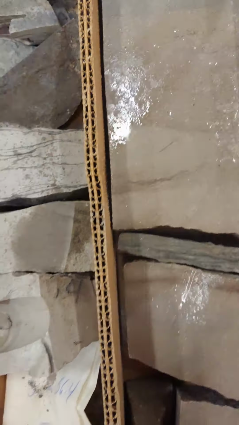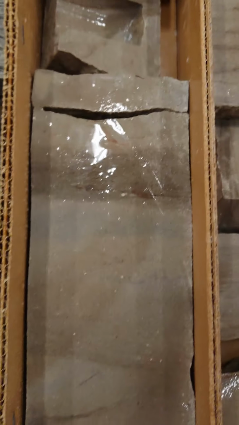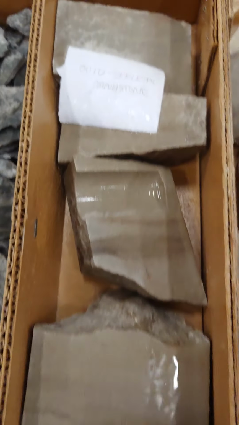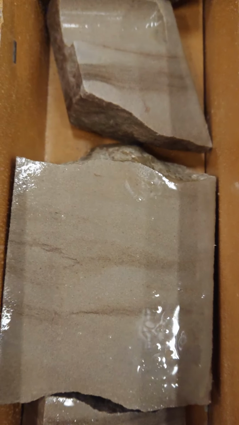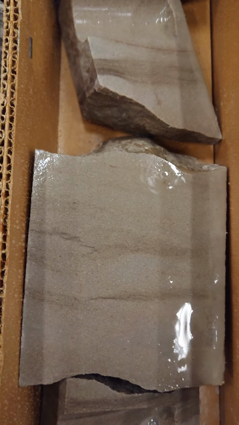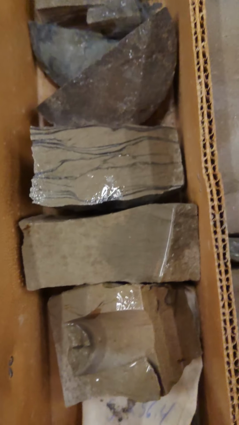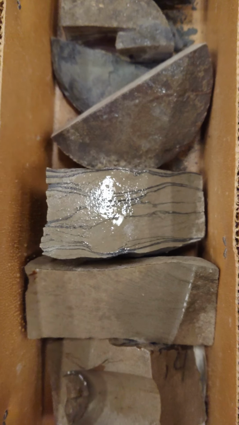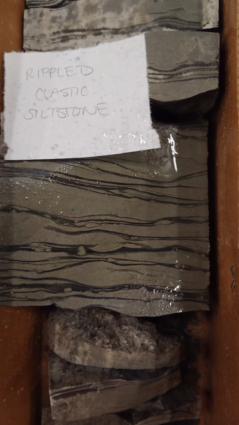And the ooids get better developed, I guess you could say, the further up section you go, until you get up here, where it's pretty much an ooid grainstone almost. A little bit of weakish looking bedding, but for the most part it's massive. And then right above that, it goes into this clastic siltstone with some ripples on it. There you go. You can see that pretty well.